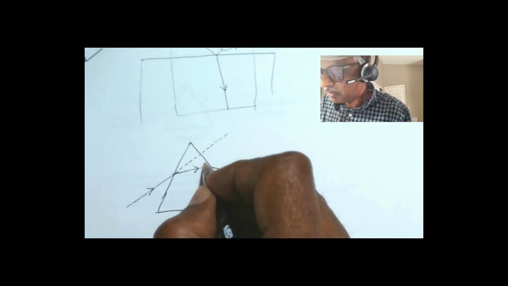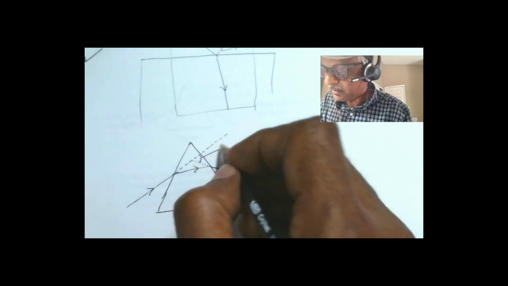And if you extend this backward, this angle is the deviation.